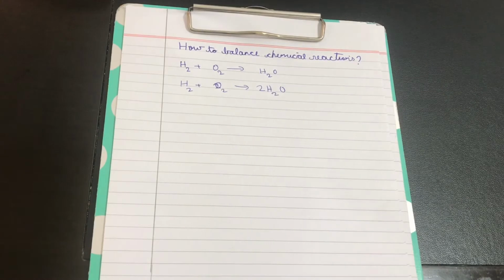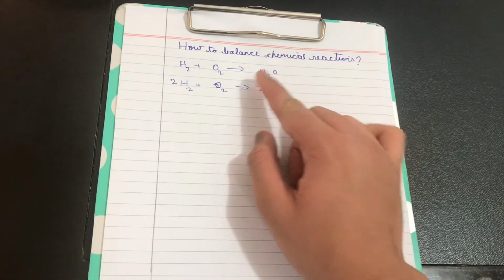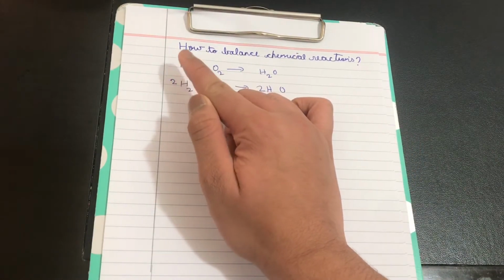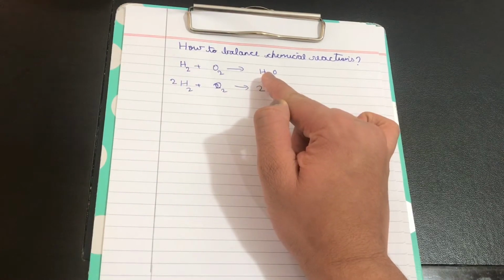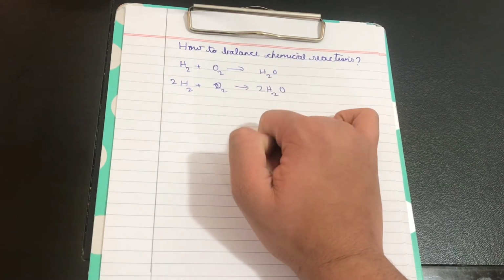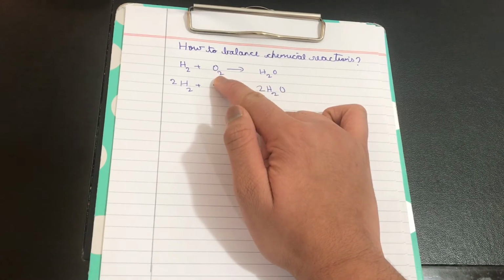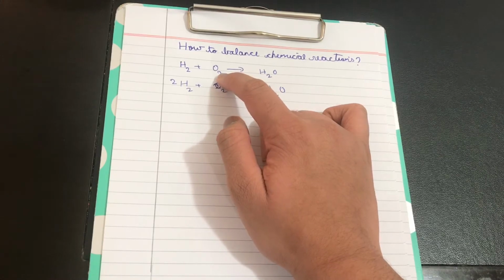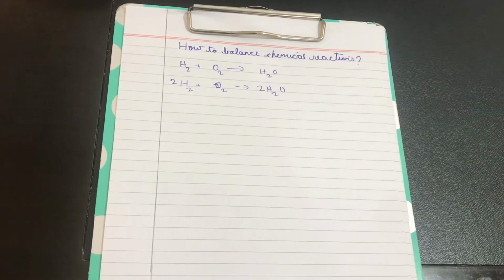Now let's take a look at a balanced and unbalanced chemical reaction. Let's look at the first reaction. Here on the left hand side there are two atoms of hydrogen, and on the right hand side there are also two atoms of hydrogen. Now looking at the left hand side once again, we see that there are two atoms of oxygen, but on the right hand side there is only one atom of oxygen. So this equation is unbalanced.